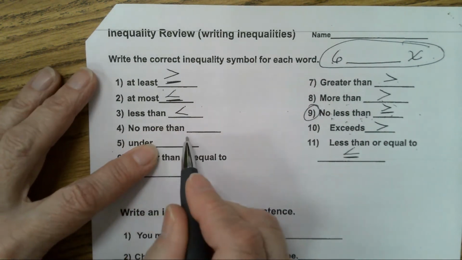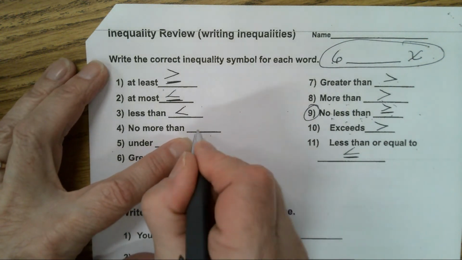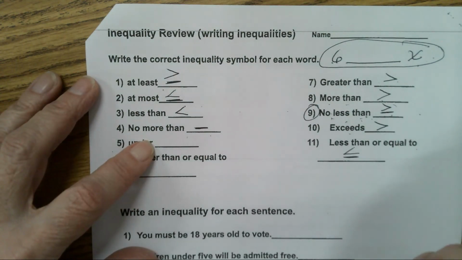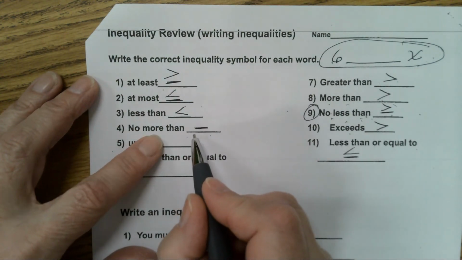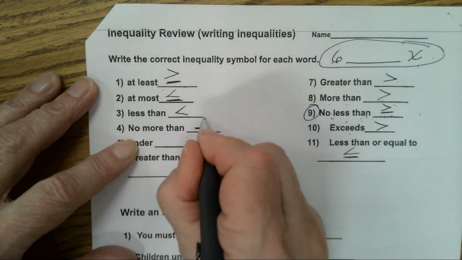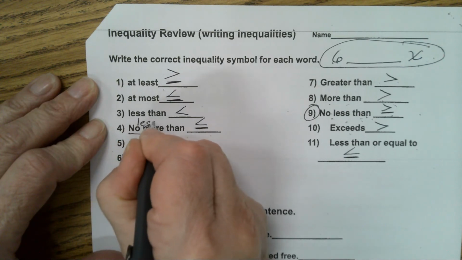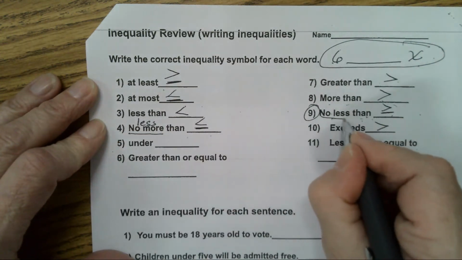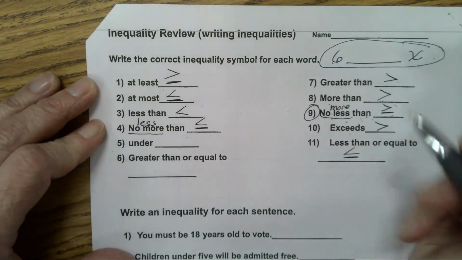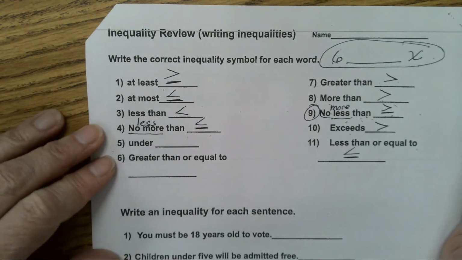No more than x. 6 is no more than x. Can it be x? Yes. So you put that no more than. So that means if it's no more than, it is less than. No more means less than, just like no less means more. You see how the word no turns it into its opposite? We'll talk more about that.